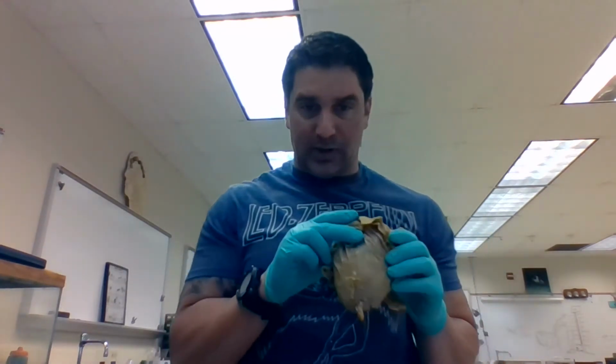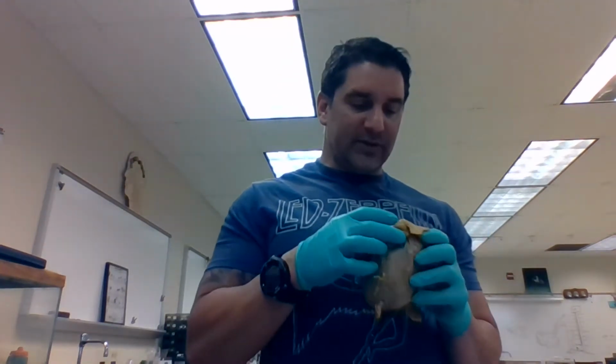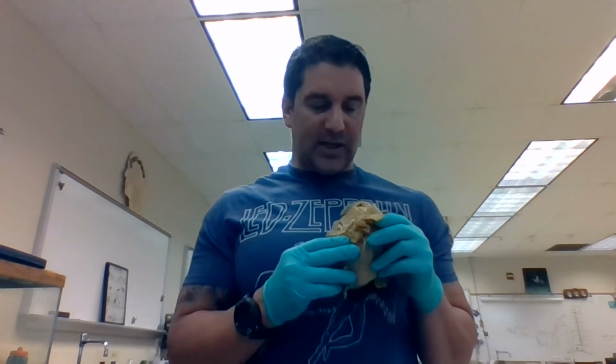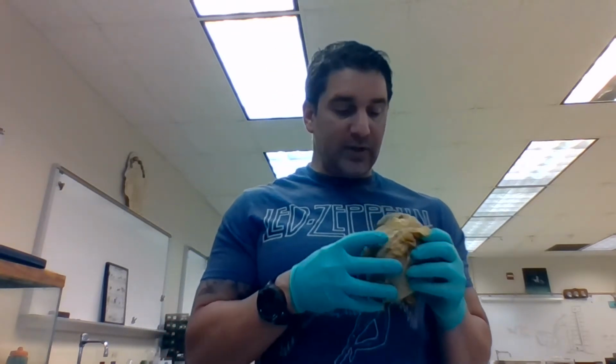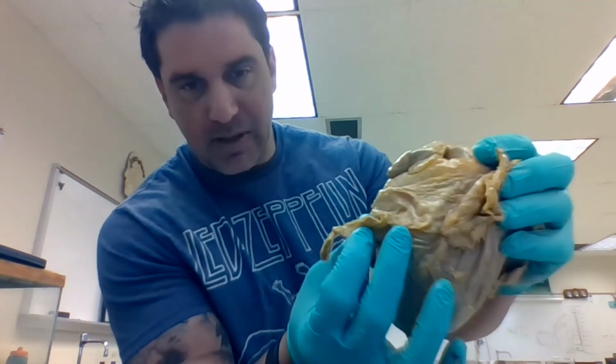So this is a heart. This is about the size of a human heart. This is not a human heart. This is a sheep heart, and this sits on the left-hand side of your body like this. Remember your anatomical positions. Okay, so if you notice right away, it's got kind of this membrane around it.